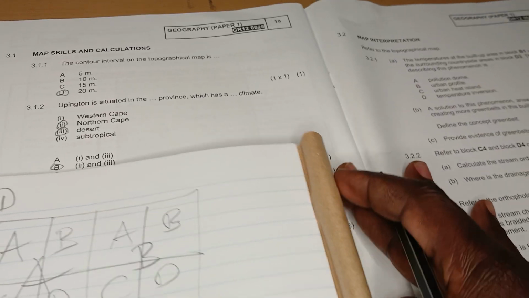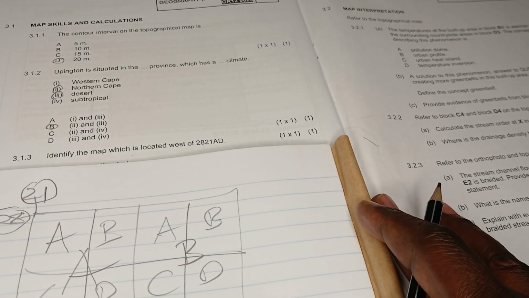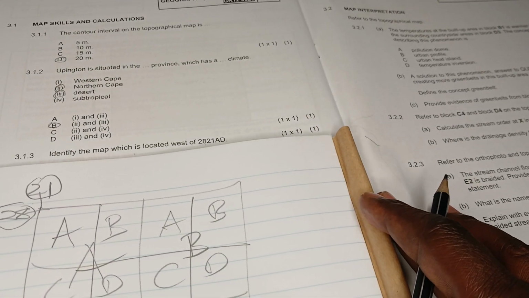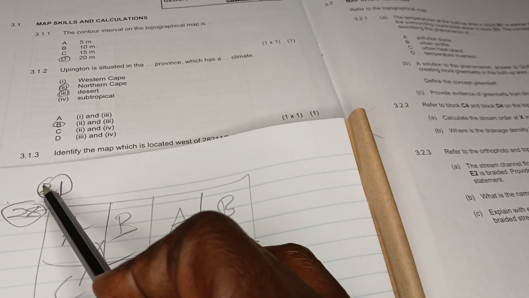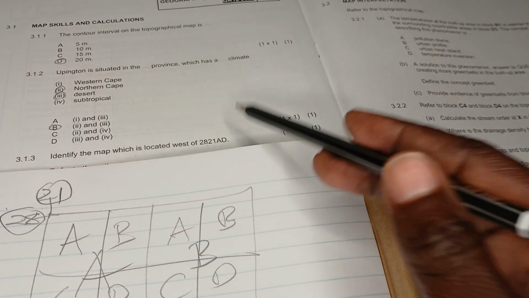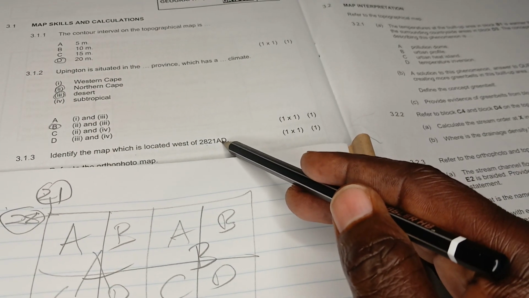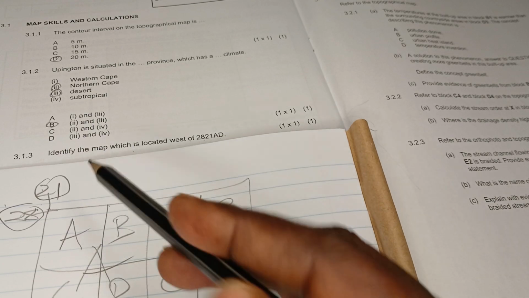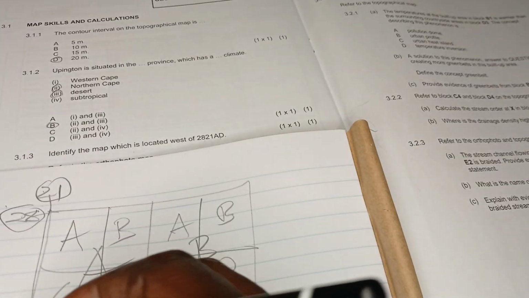So this map that we have, we are given: identify the map which is located west of 2821. So 28 is our latitude, 21 is our longitude. So A, that is the bigger block, which means we are concentrating on this bigger block.